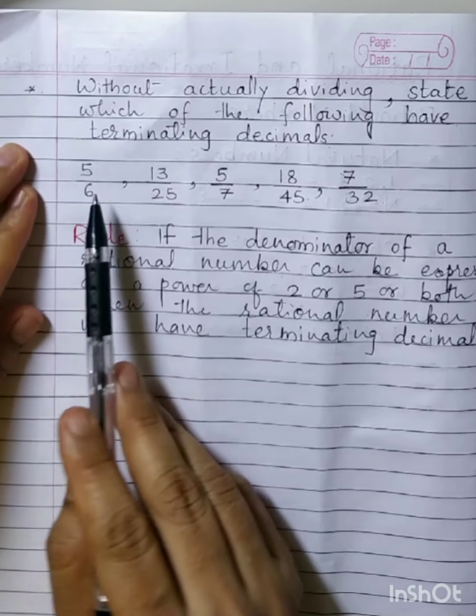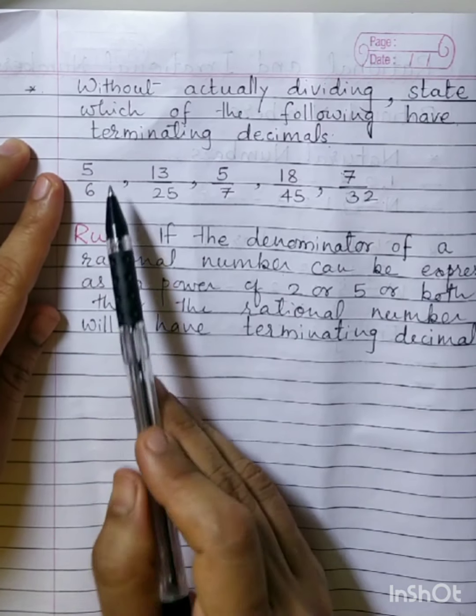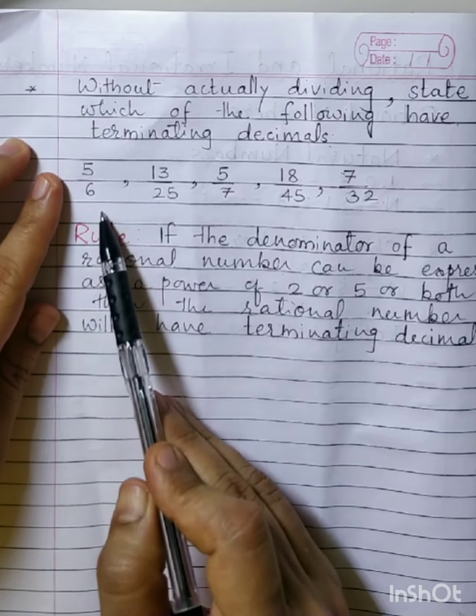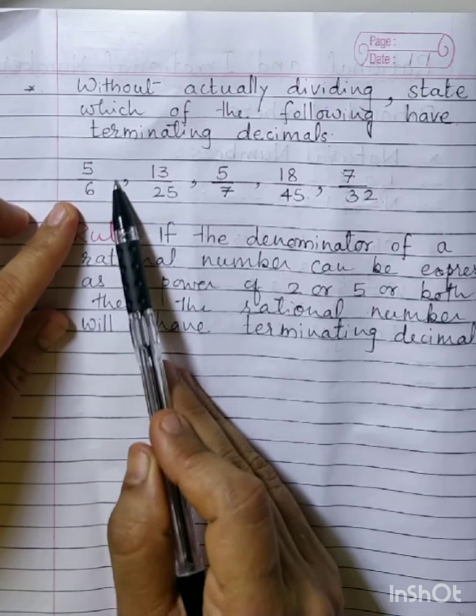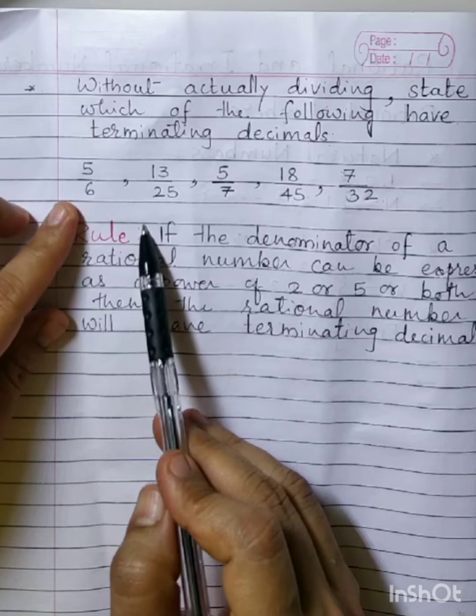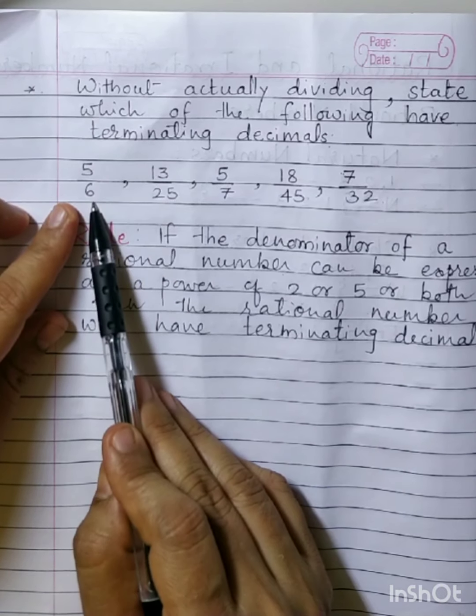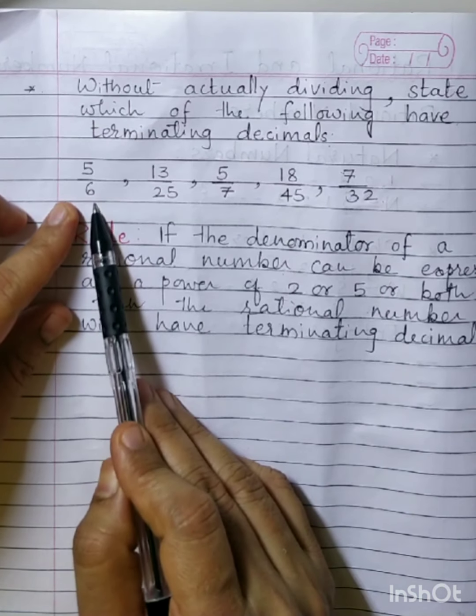So one by one let us discuss these cases. First fraction or rational number is 5 upon 6. So obviously by dividing you can check one thing, but since we are trying without dividing, just look at the denominator.